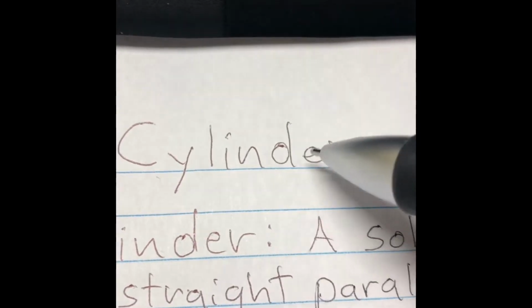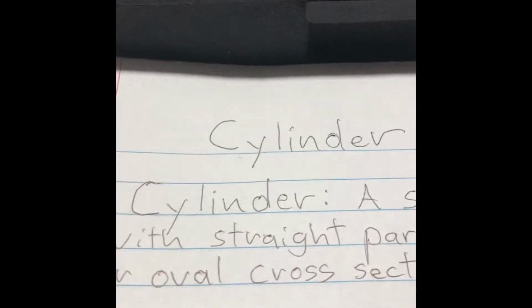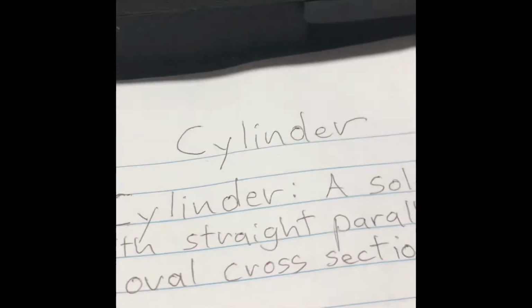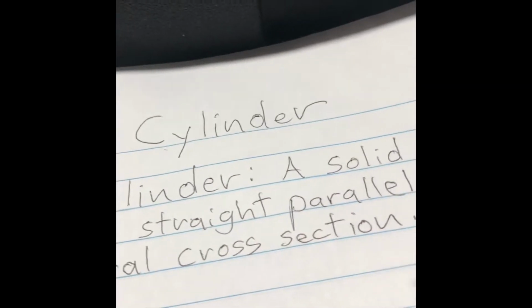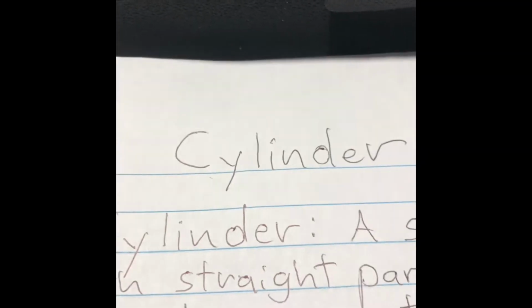Today, in our study, we're going to talk about a shape that's called a cylinder. The word is cylinder. Cylinder. A solid geometric figure with straight parallel sides and a circular or oval cross section. That's what a cylinder is. Let's write out the word cylinder.